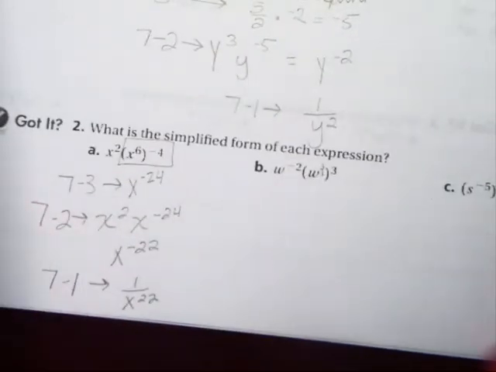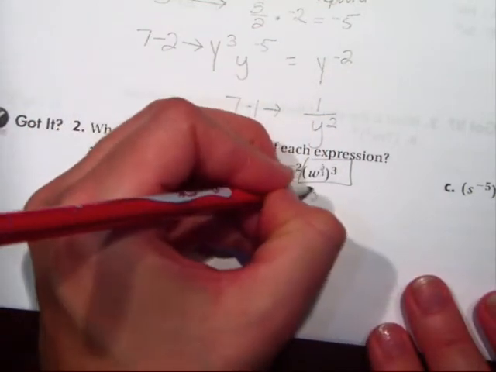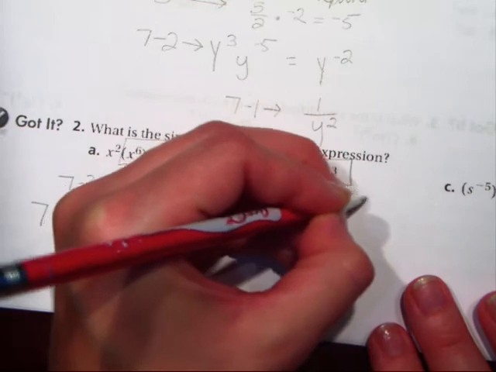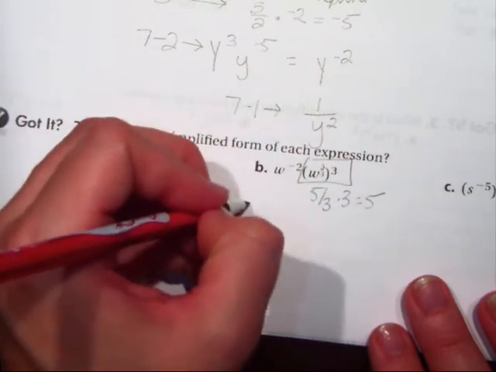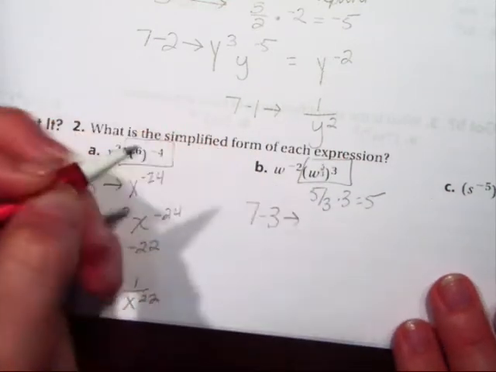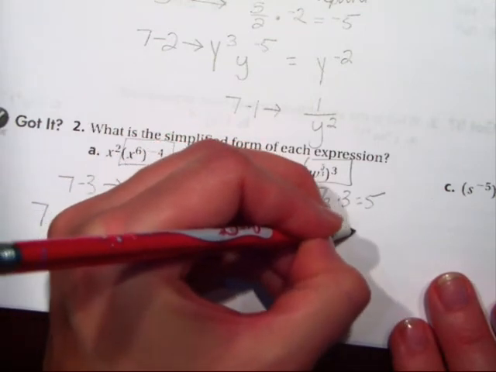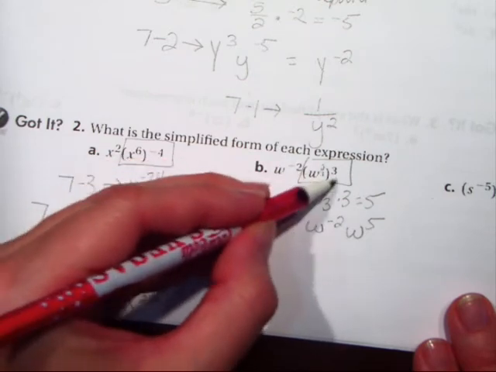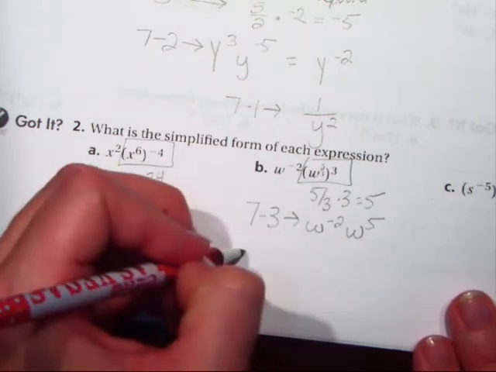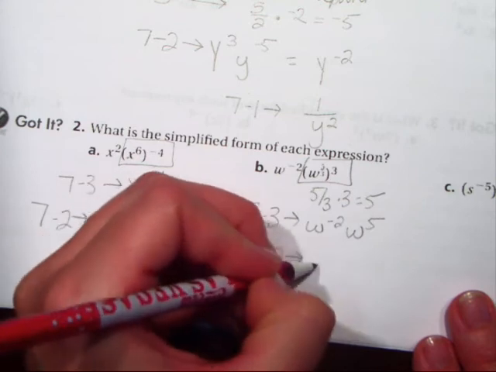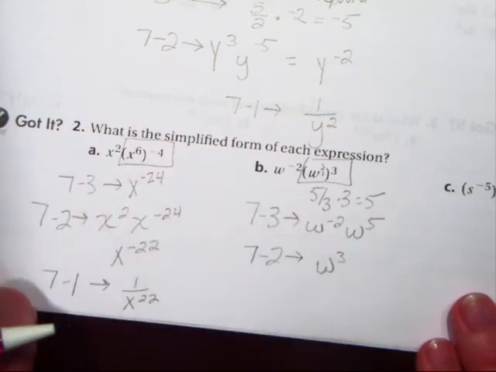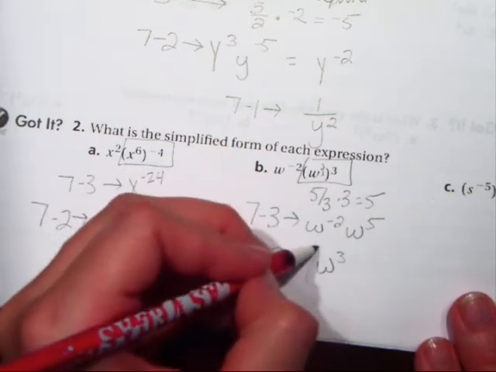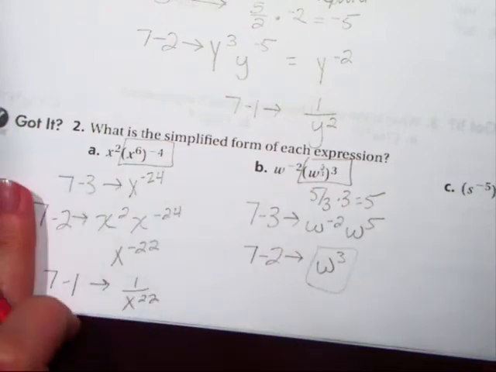All right, let's do b. You take care of the parentheses first with the power to the power. 5 over 3 times 3 is 5. So this becomes, from 7-3, w to the negative 2 and w to the fifth, because this is the w to the negative 2 and that whole box is w to the fifth. From 7-2 you've learned to add them, w to the third, and you don't need to apply your rules from 7.1 because you have no negative or zero exponents to deal with.